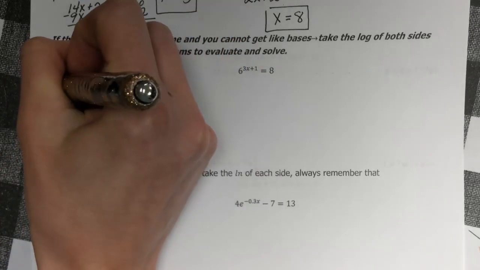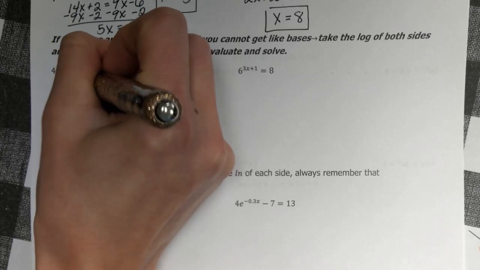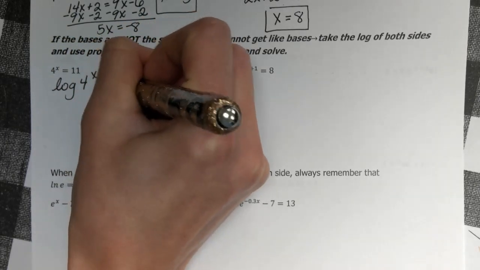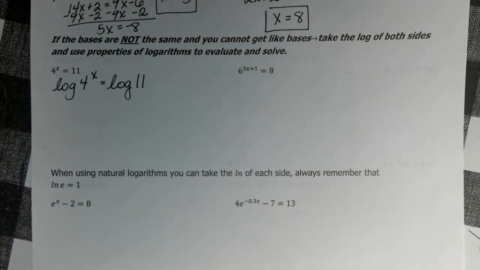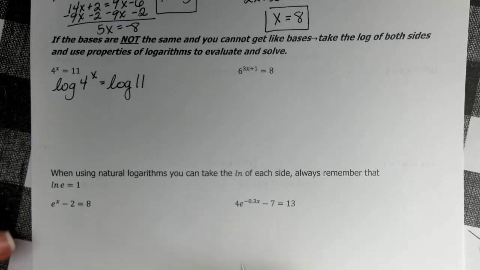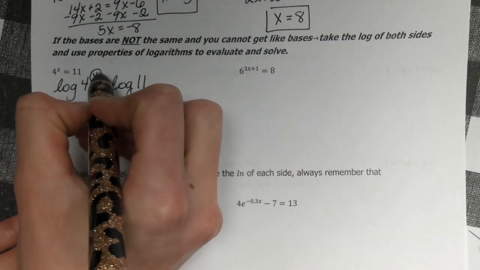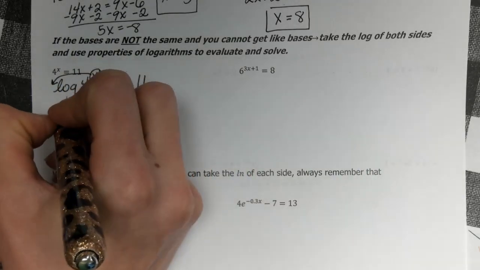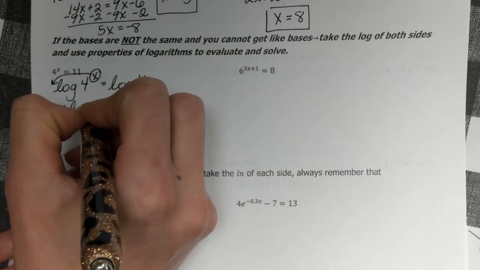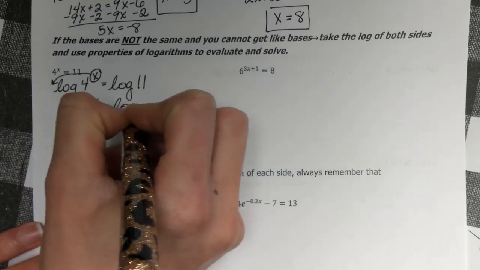Okay, so I'm going to take the log of 4 to the x power equals the log of 11. Okay, once I take the log of both sides, then I need to use my properties that we learned last class in 7.4. If I have an exponent, I need to bring that to the front. And so that gives me x times log of 4 equals my log of 11.